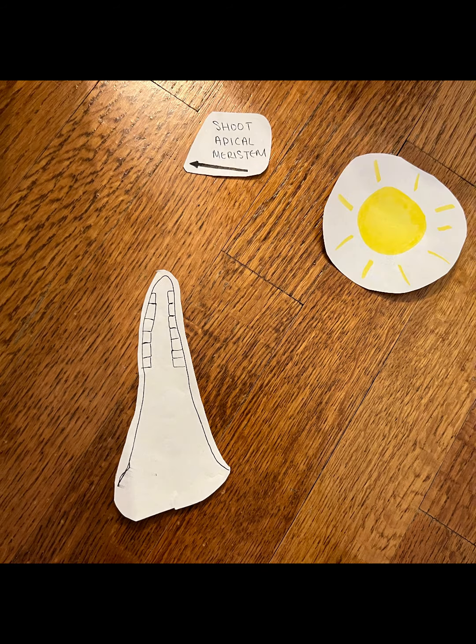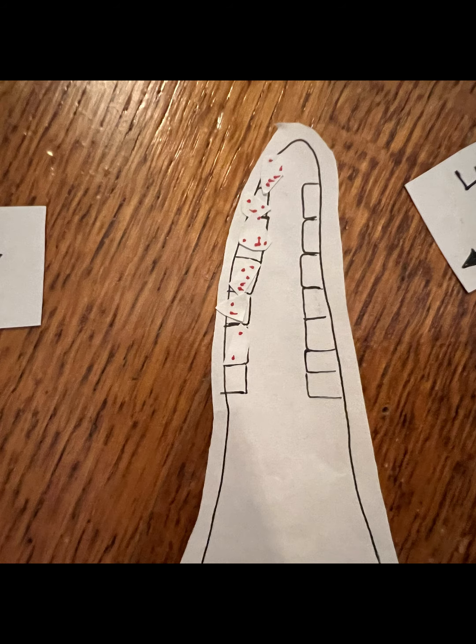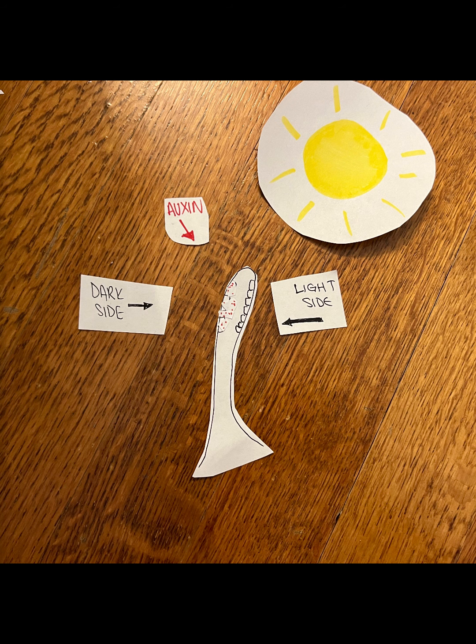When the sun comes in, auxin moves toward the shaded side of the plant. Since auxin leads to cell elongation, the cells on the shaded side will elongate more, causing a bend of the stem towards the light. Now let's look at what happens within a plant cell.